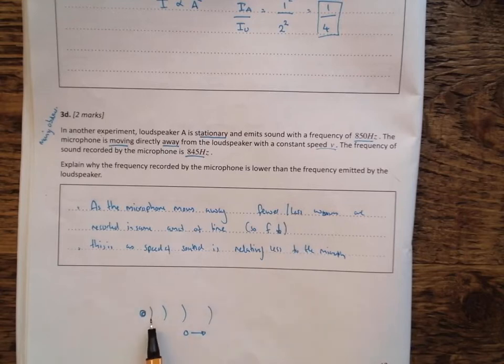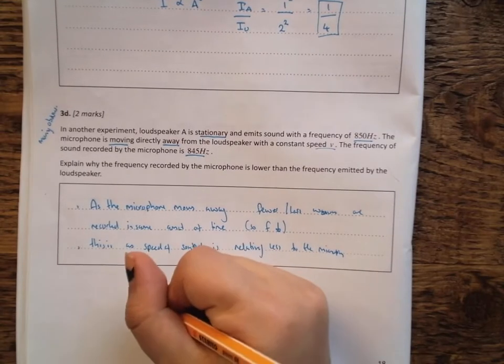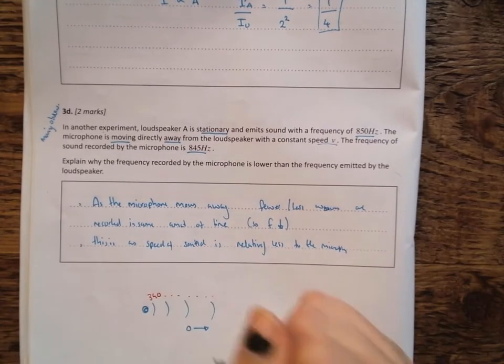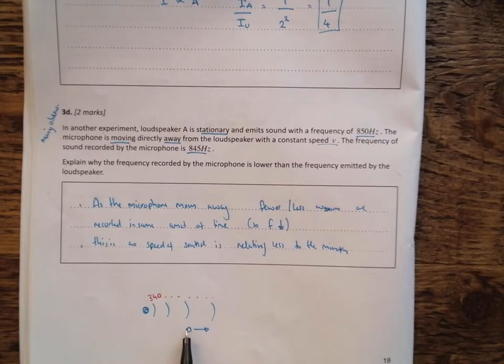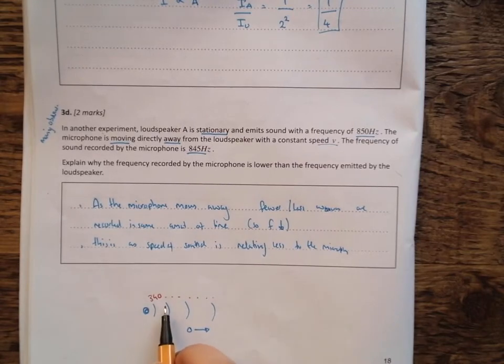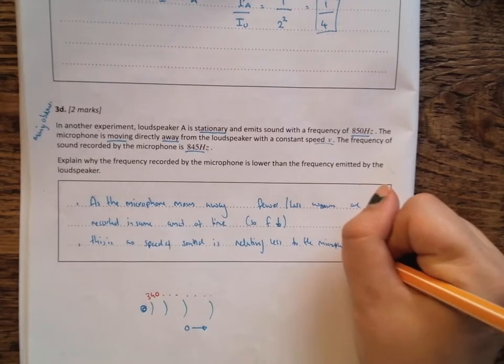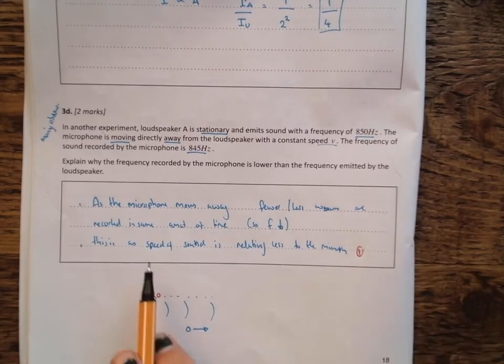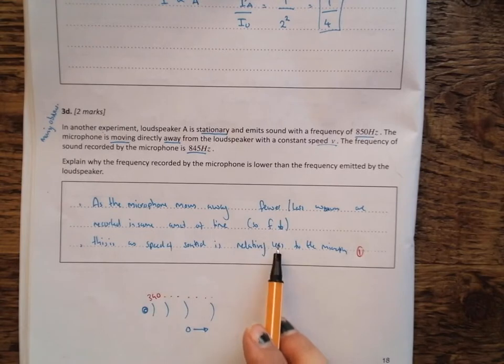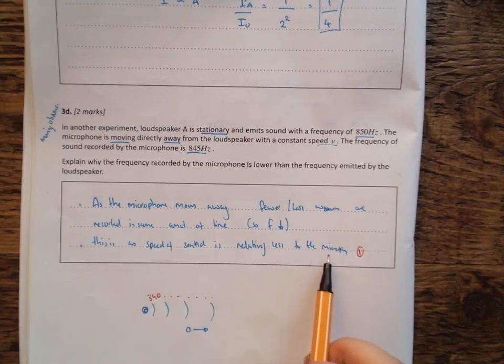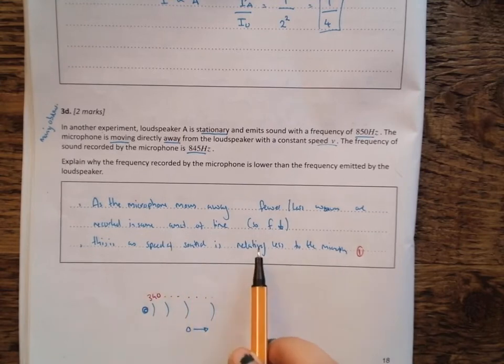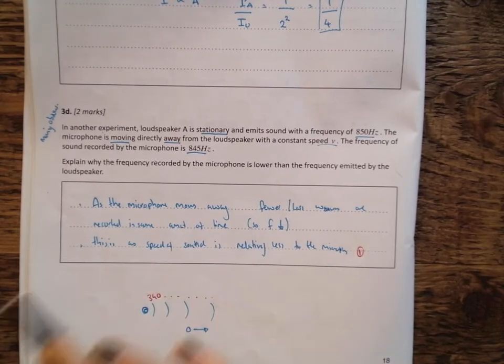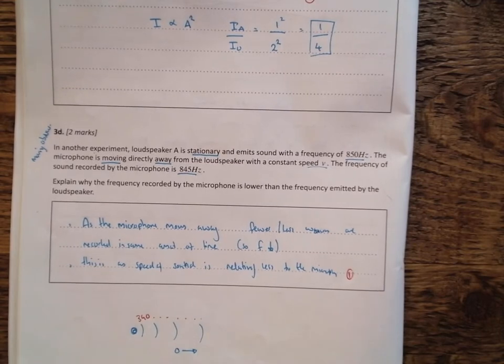Now, the reason for this is as we move away from this, the speed of sound, which we know is 340, is moving out. But as the microphone moves away as well, relative to the microphone, this speed will appear slower. That was the second mark for what you needed to say for this. So something like the speed of sound relative to the microphone is less. Or the speed of sound is relatively less compared to looking from the microphone. So this microphone, it appears to be slower than it actually is.